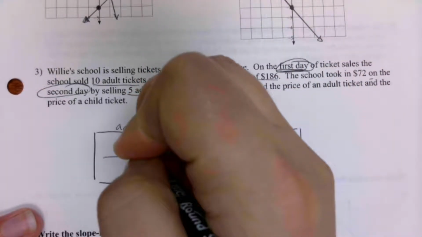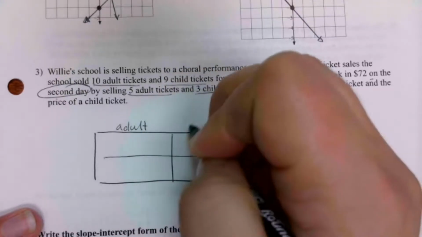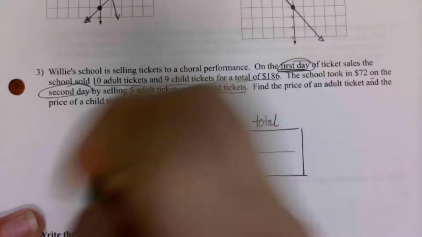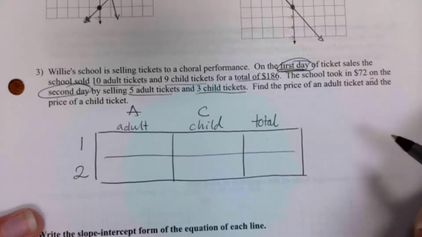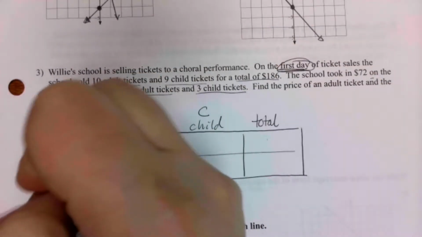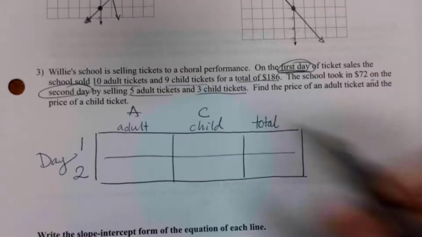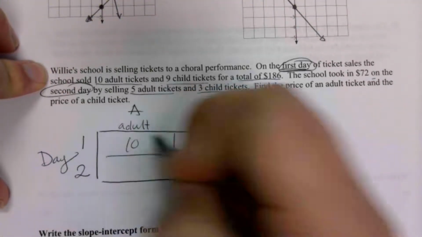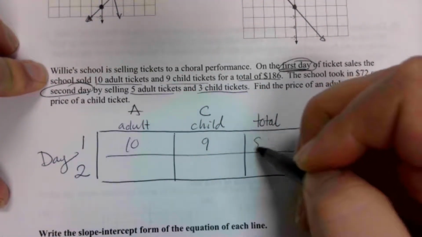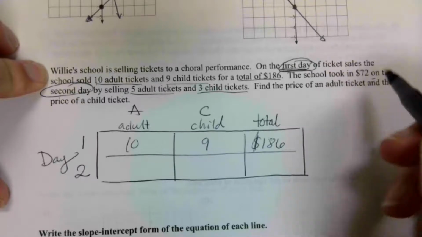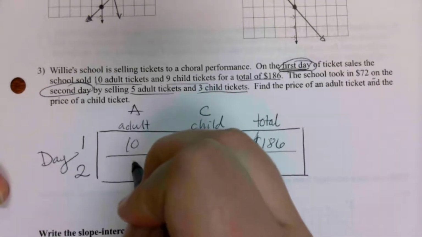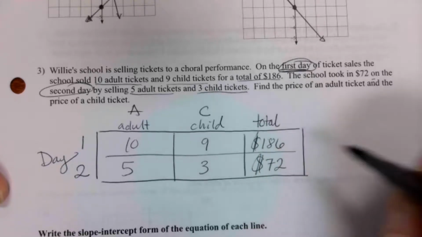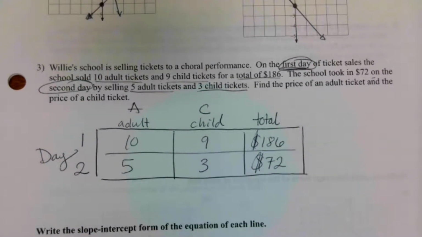So we're going to say adult and child. It's totally okay if you want to say A and C. And then I'm going to say day 1, day 2, and I'm too lazy to write day. I'll do it for you guys, but honestly, you don't need to. So on the first day, we sold 10 adult tickets. Second day, 5, 3, 72. Do you guys remember what to do next?